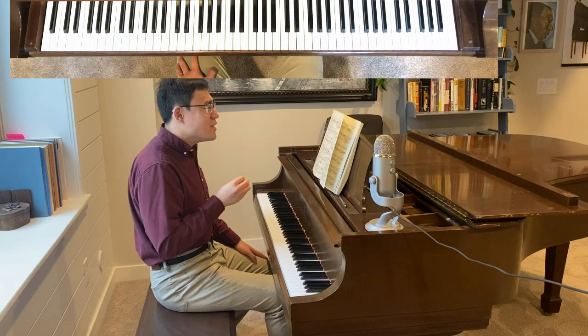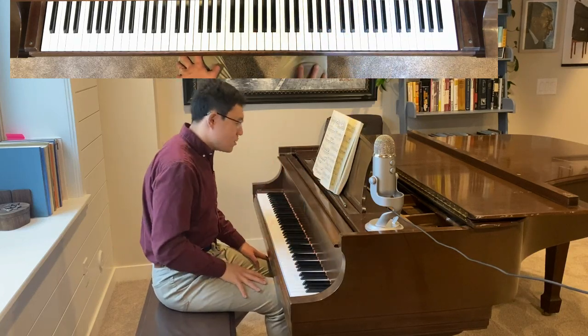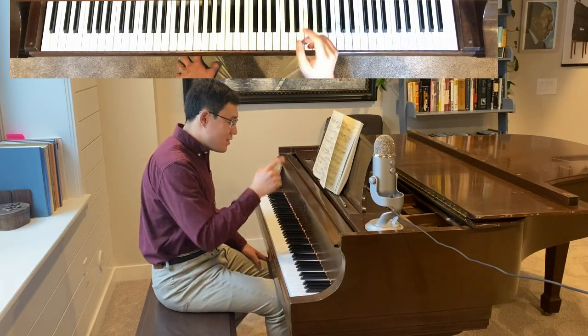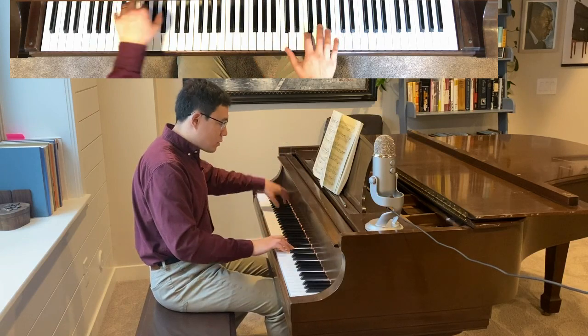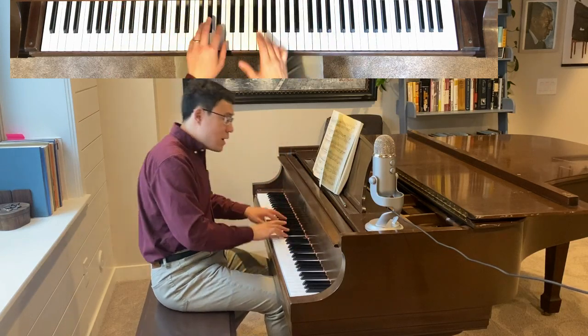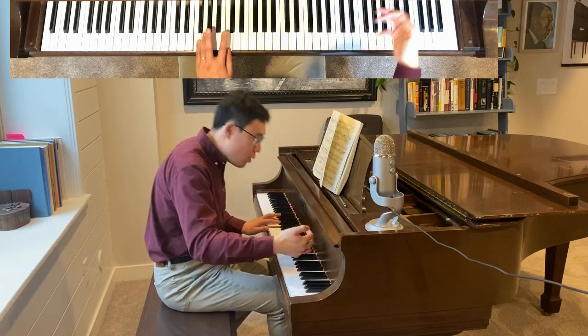You have to make it inevitable to resolve to the last long note. And even the left hand has that too, right? You have repeated notes resolving to a long note. Boom, boom, boom, boom. It's the same thing.